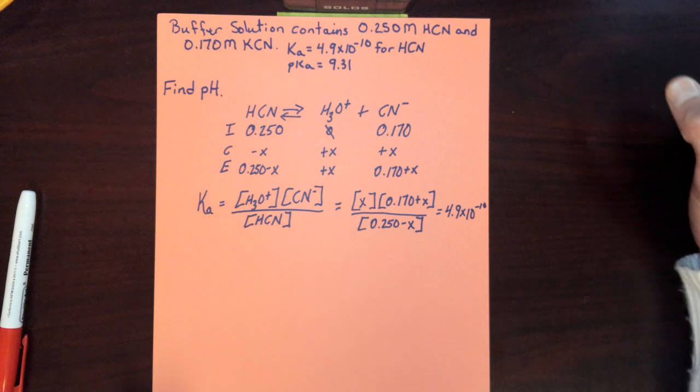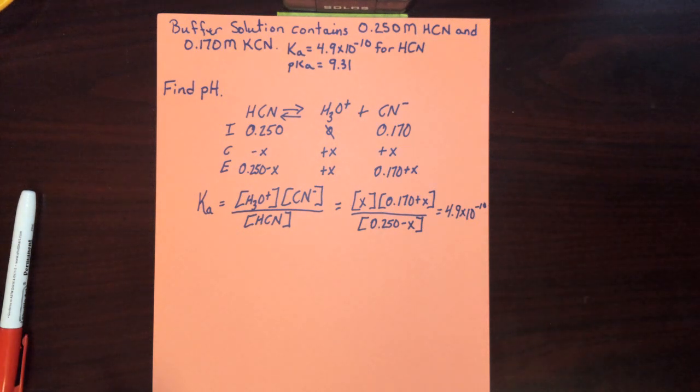Okay, so we have this. Now we can start evaluating and solving for x. But now it's going to lead us into a quadratic equation. So we're going to make an approximation here.